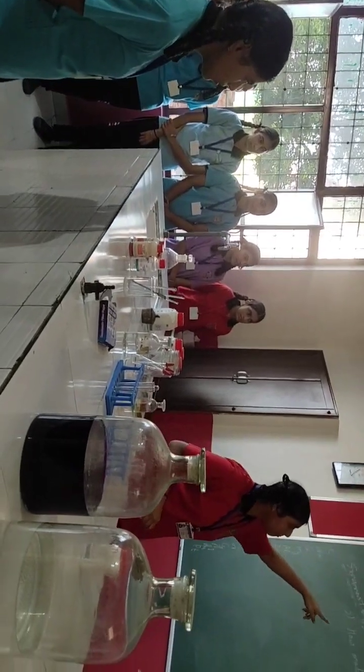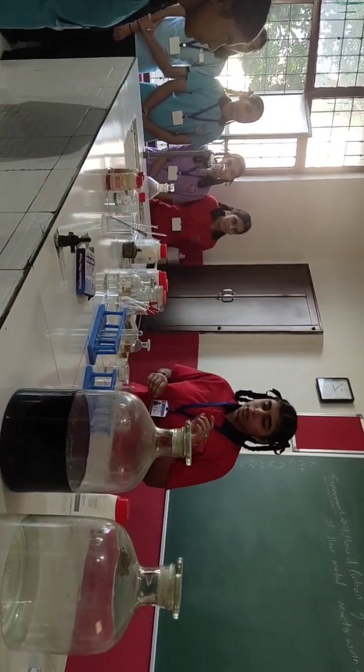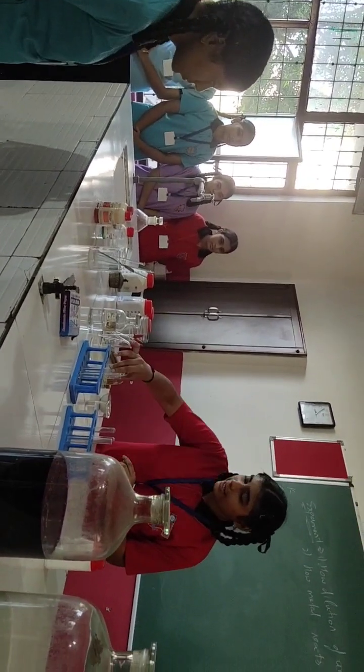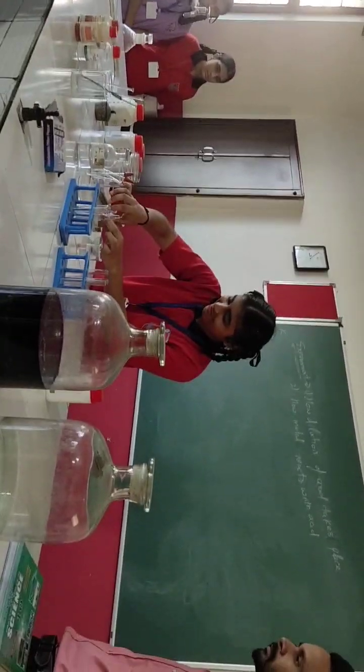And next is how metals react with acid. Here we have taken dilute HCl. No, that is dilute. This is water. Okay.